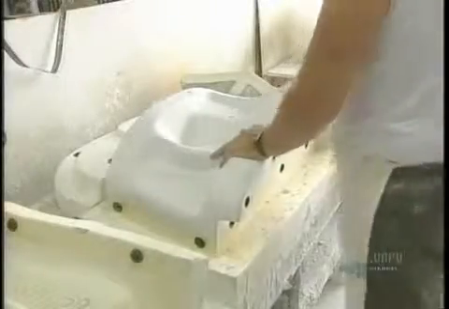Once the plaster hardens, they can proceed with unmolding. They strike the end at the junction of the plaster mold and the tool with a rubber hammer so as not to damage the plaster.